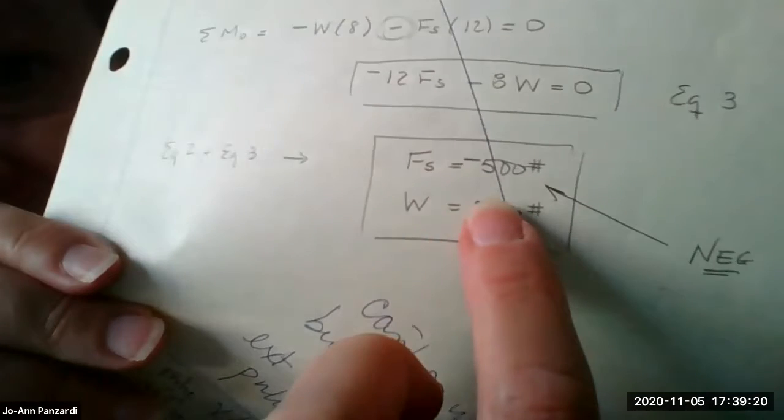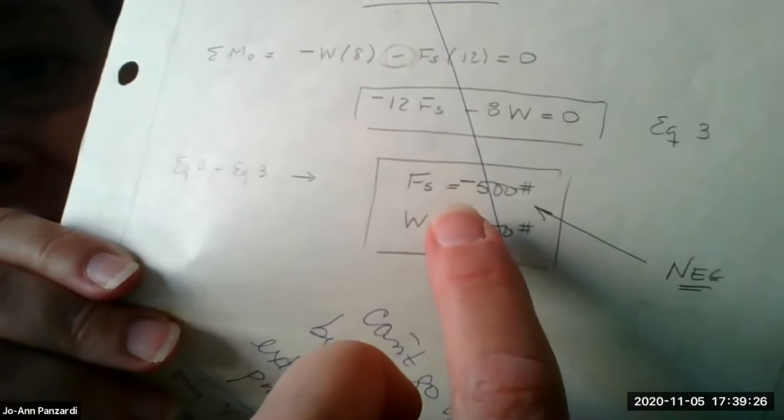My frictional force is what? -500. A -500, which means the frictional force is going the other way, and it only has the potential to move down. Because in that situation, it could either slide down or it could roll up, but in either case, the frictional force is going up. Yeah. That's correct. Right. Okay, good.